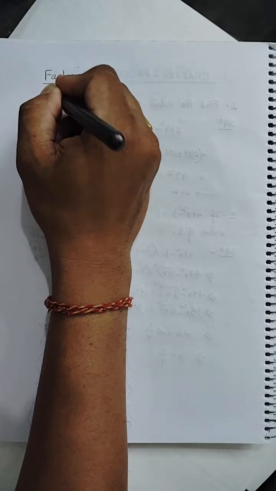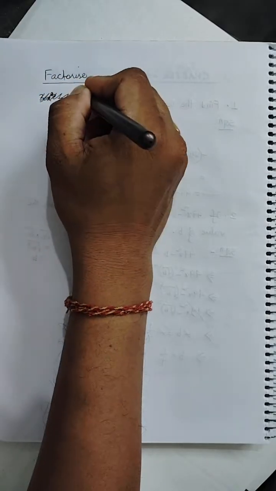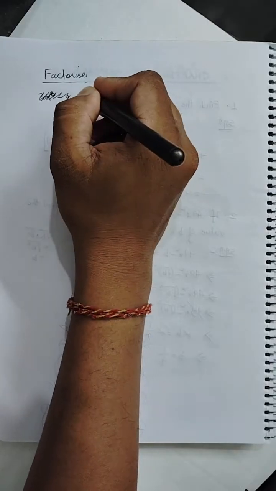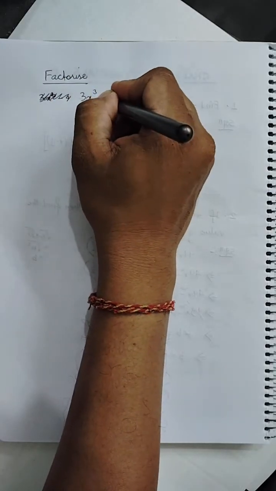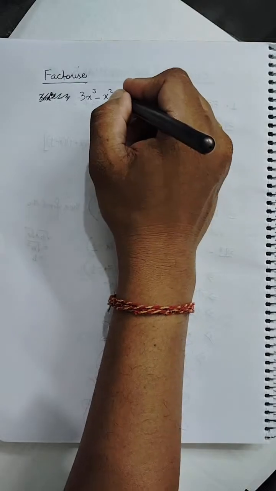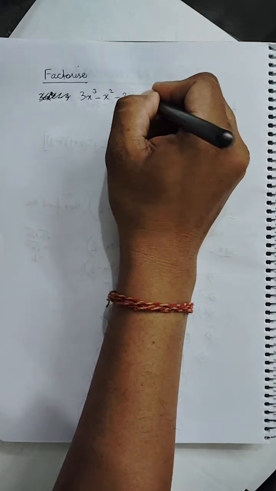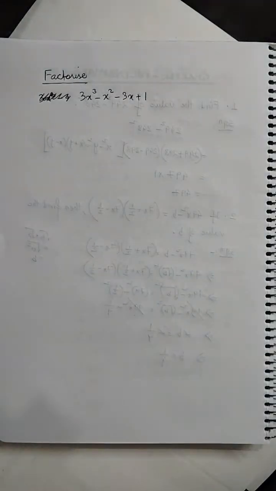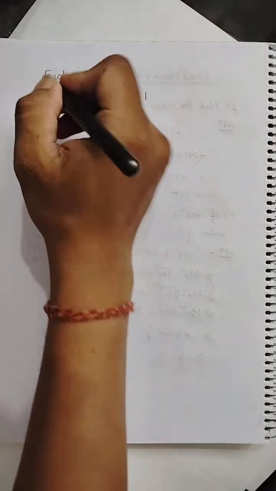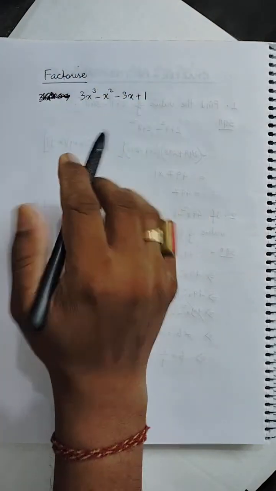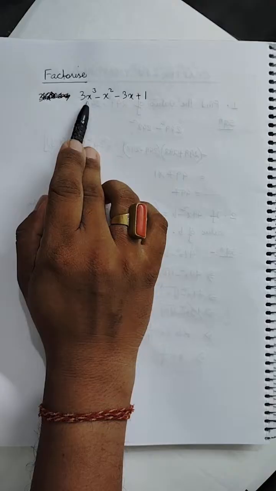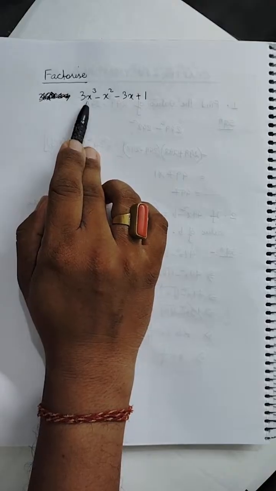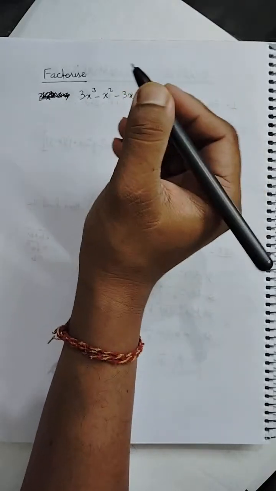This is x cube. Let me rewrite the question. 3x cube minus x square minus 3x plus 1. Okay, so this is a cubic polynomial. Okay, the degree of this polynomial is 3. तो ये एक cubic polynomial है.